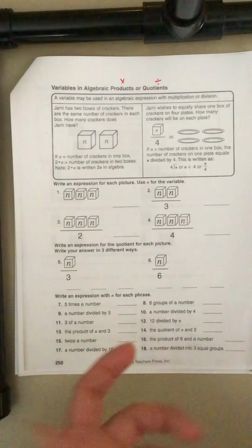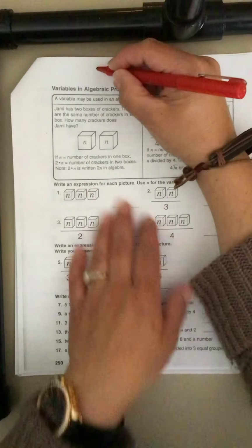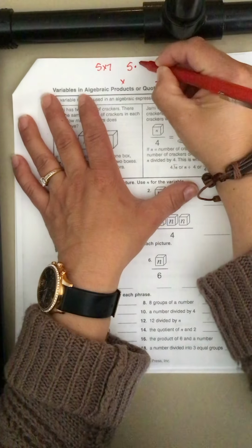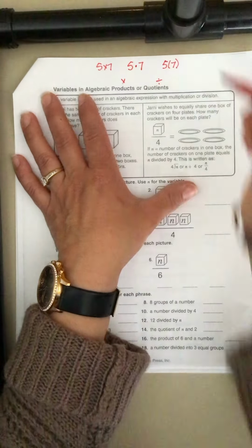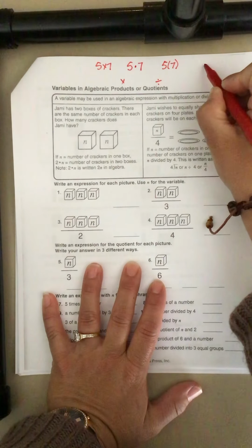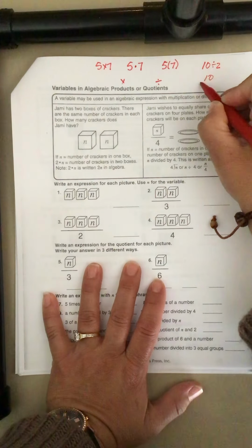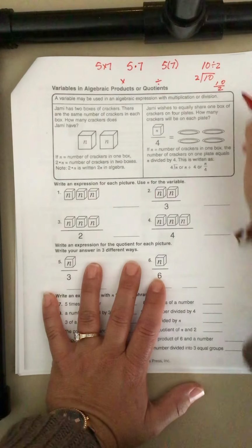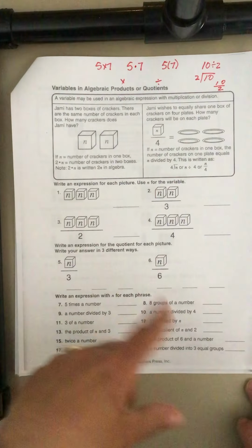We learned yesterday when we were doing math that when you have numbers and you're multiplying, you can say 5 times 7. You can say 5 with a dot in the middle times 7, or you can say 5 and put parentheses times 7. So all of those mean multiplication. When we have division, we have 10 divided by 2, or you can have 10 divided by 2, or you can have 10 divided like a fraction by 2. So those are three different ways that you can do each of these. We'll have to practice these on the bottom.